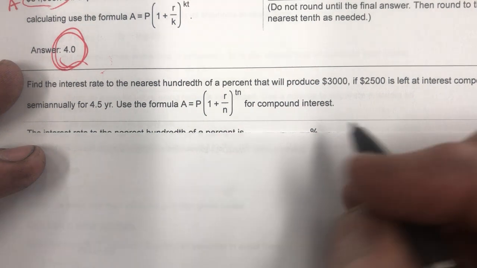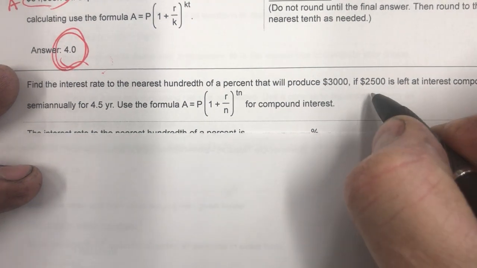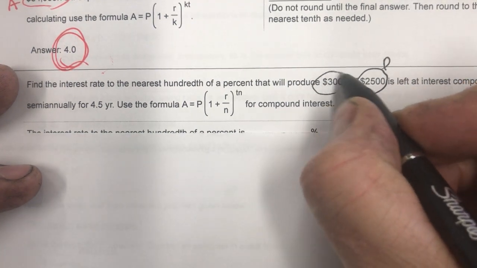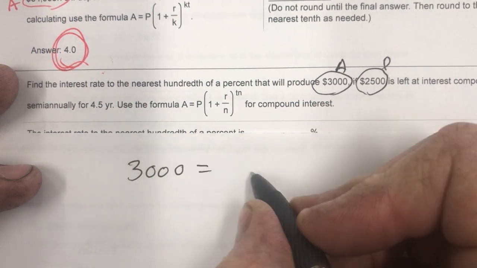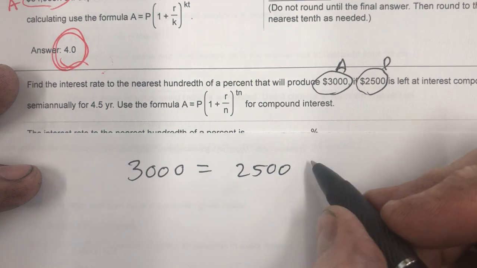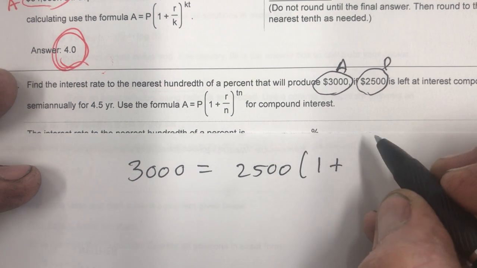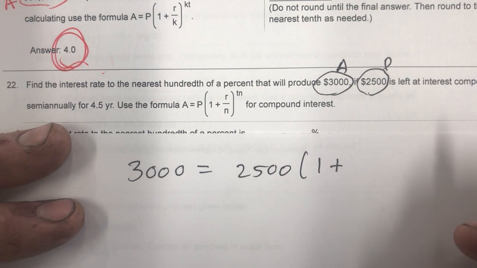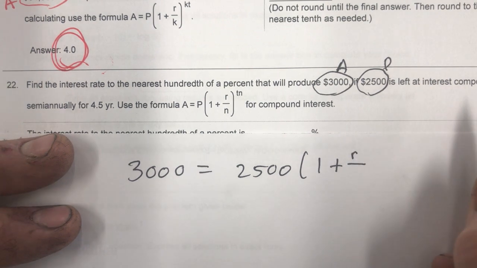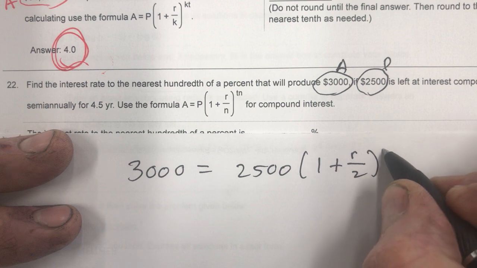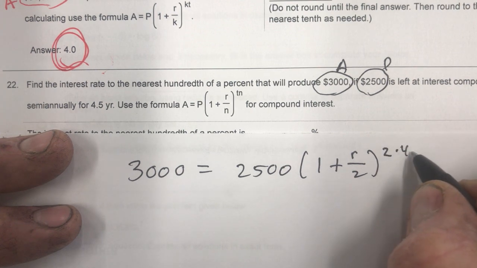Okay, so 2,500 is my P, and it's going to grow to this, which is my A. So I'm going to have 3,000 equals 2,500 times 1 plus my rate, which is what we're trying to find, divided by 2 since it's compounded semi-annually, to the power of 2 times my t, which is 4.5 years.